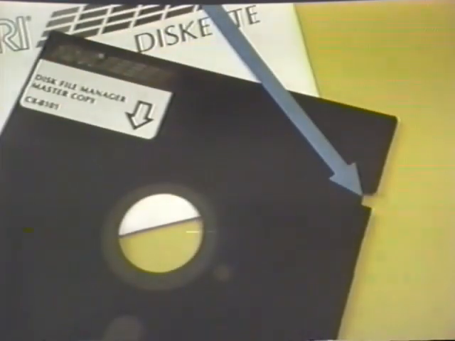On one edge of the jacket, blue arrow, is the write protect notch. On the 5 1/4-inch diskettes, when the notch is uncovered, data can be added or changed. When the notch is covered, data cannot be added or changed, and the diskette is said to be protected. On the 8-inch diskettes, the system works in the opposite manner. The diskette is protected when the notch is uncovered. It can be written onto only when the notch is covered.